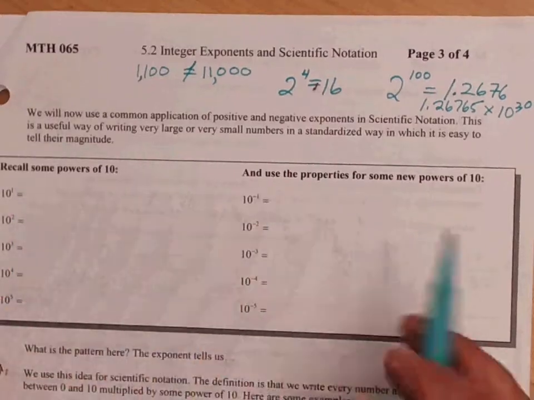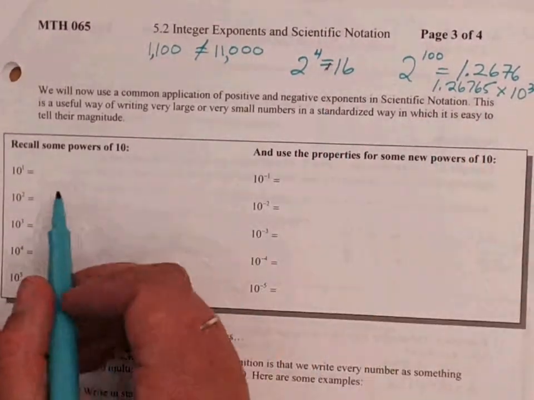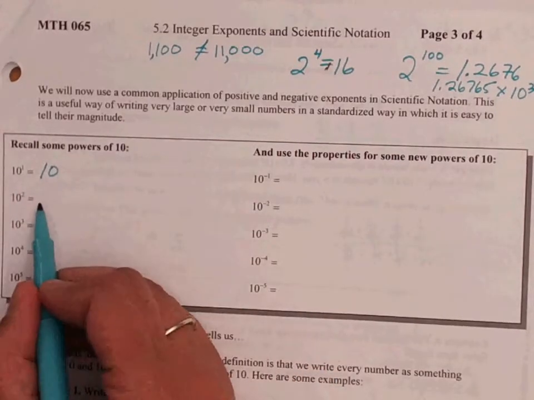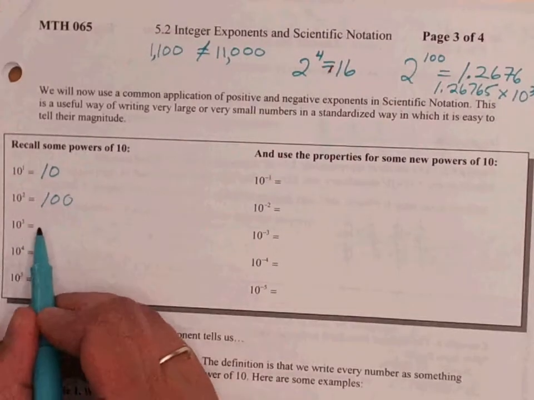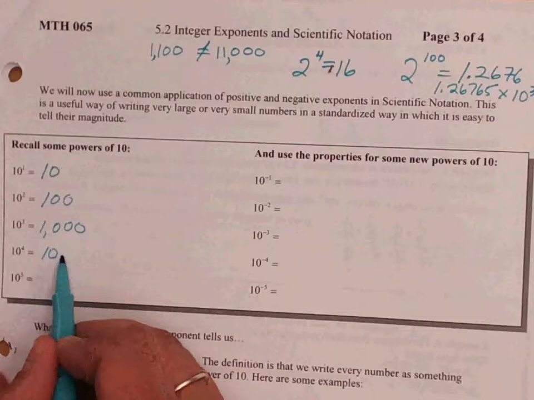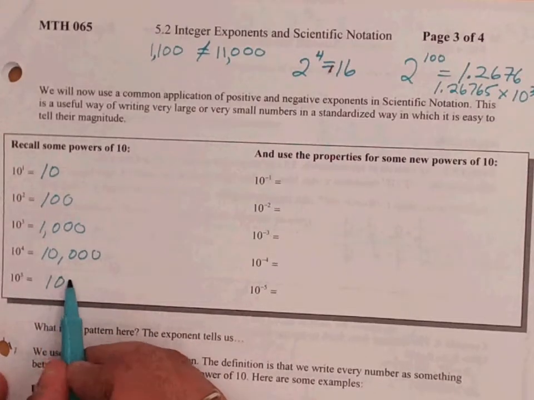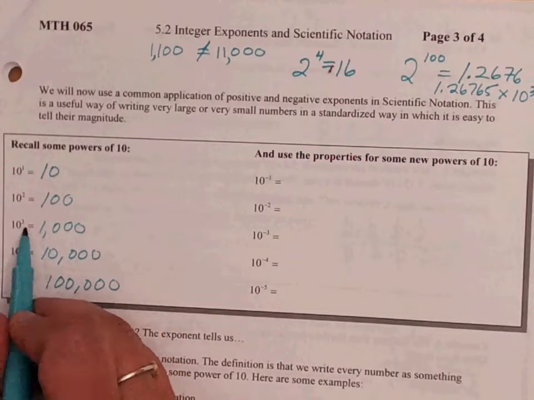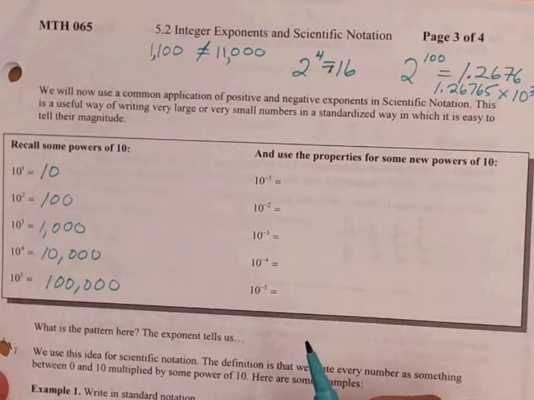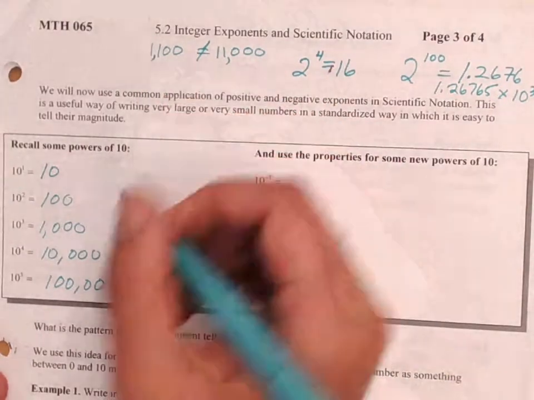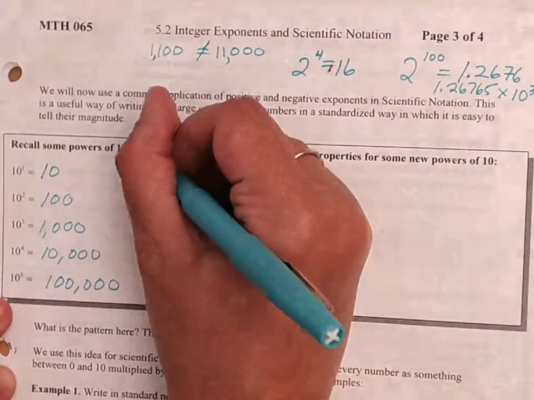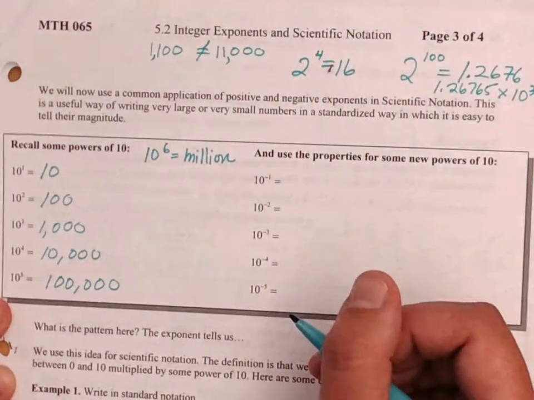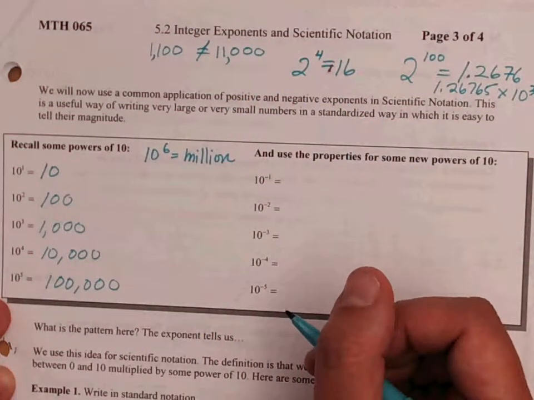Okay, so recall. Let's talk about the powers of 10. That was just my fancy example. 10 to the first, we already know is 10. 10 to the second is, what's 10 to the third? 10 to the fourth? 10 to the fifth? And notice that the exponent corresponds with the number of zeros. After 10 to the fifth would become 10 to the sixth, which is a million. That means that a million is a 1 followed by 6 zeros.